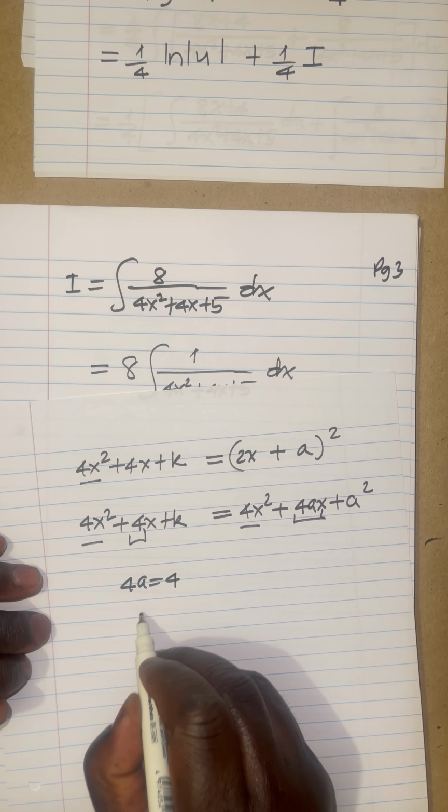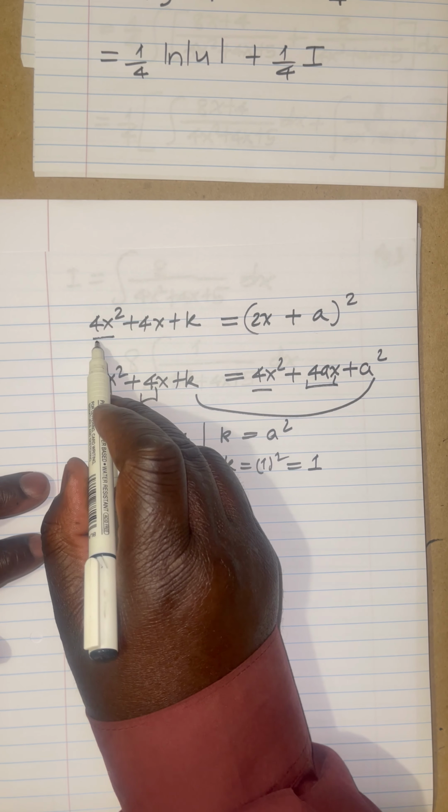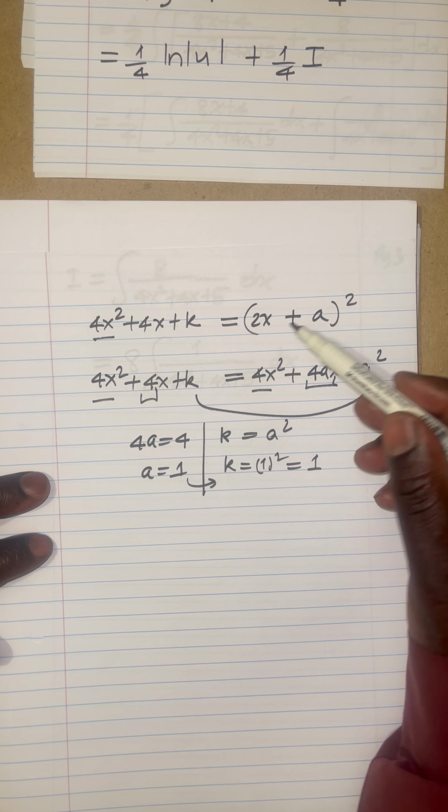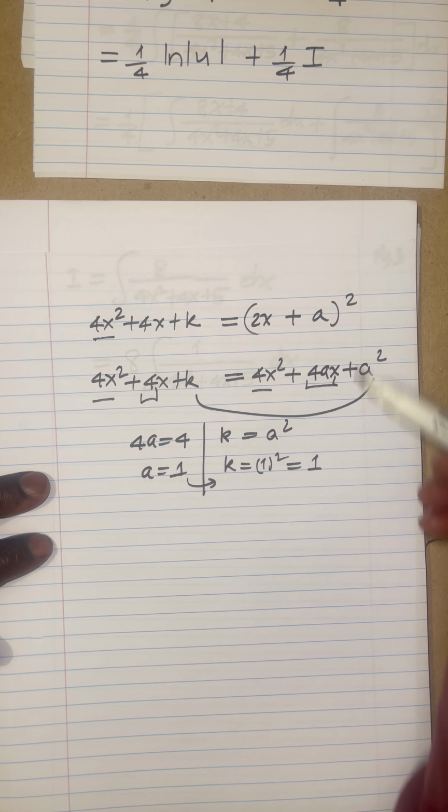And then I'm going to take the last part. Constant equals constant. So what do we have now? What we have is the following. k equals a squared. So k will be equal to 1 squared, and the answer is 1. That tells you that for this to be a perfect square, all we have to add is 1 at the end there, then it becomes this expression.